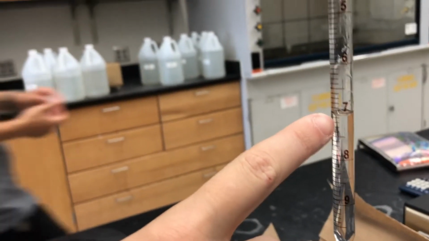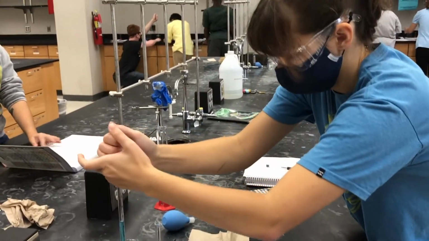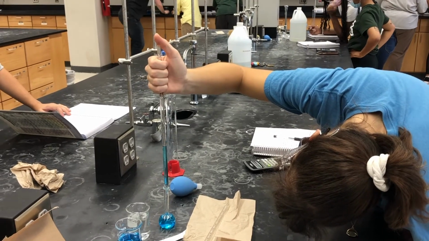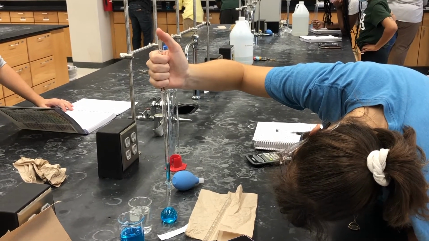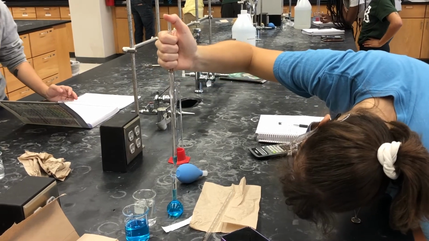This curve on the top of the liquid surface is a meniscus. This occurs because the adhesive forces attracting the water to the glass are stronger than the cohesive forces binding the water to itself. This causes the water to rise higher at the sides of the pipette. When reading the volume, you read from the bottom of the meniscus.